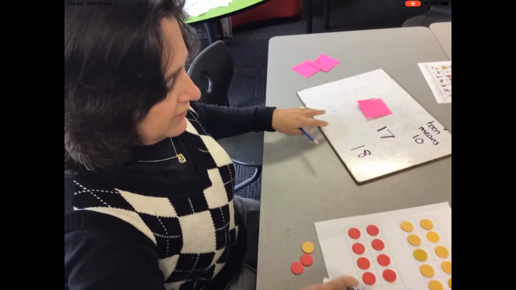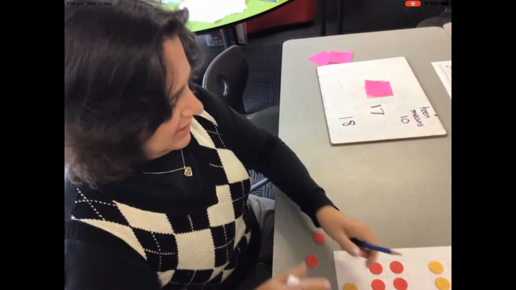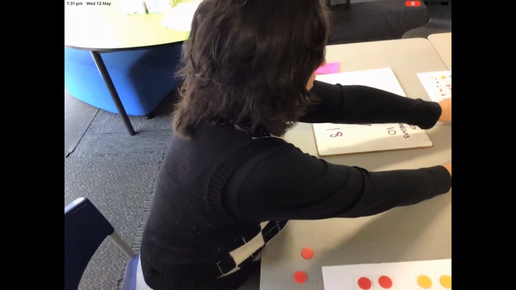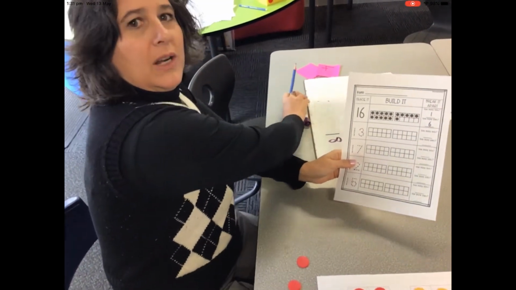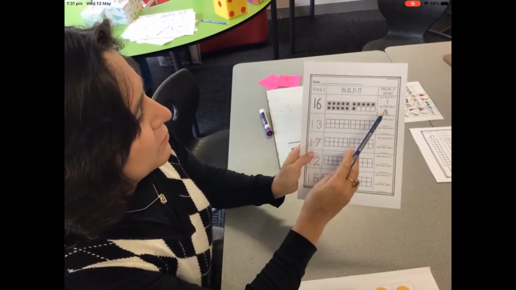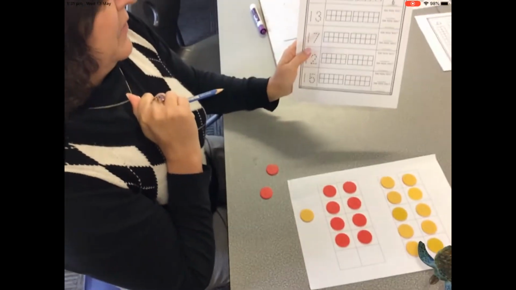Okay, so we'll leave those for now because we're going to play a game with those tomorrow. So we'll leave those over there. Now, we have this sheet here you're going to be working on. So, using your counters or rocks or Play-Doh or anything at home to make these, I would use little ones on here. You've got to make how many 10s and how many 1s, which is just what we did there.